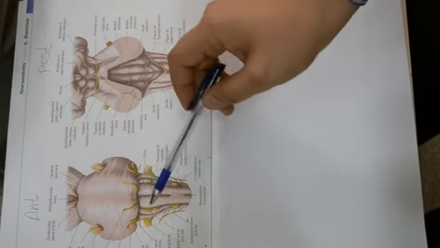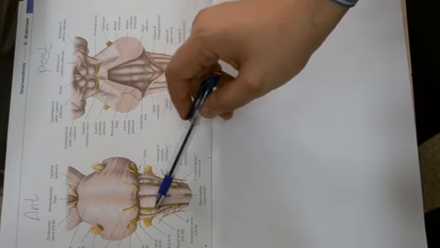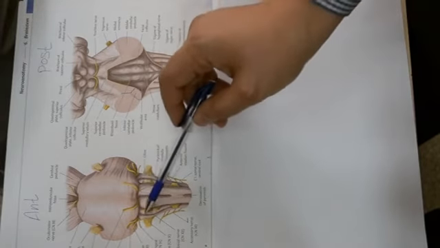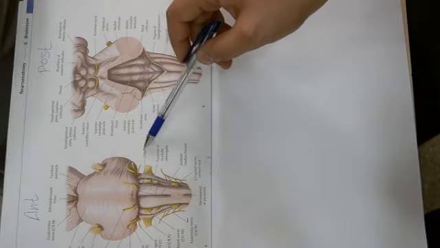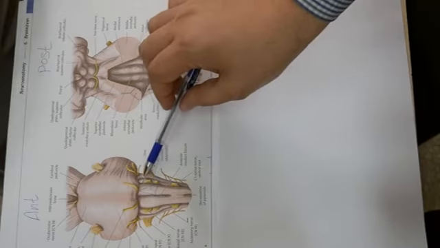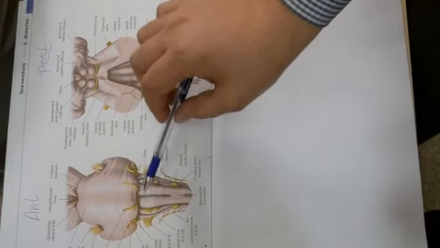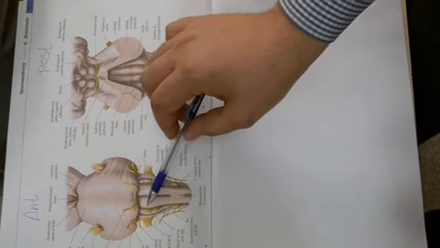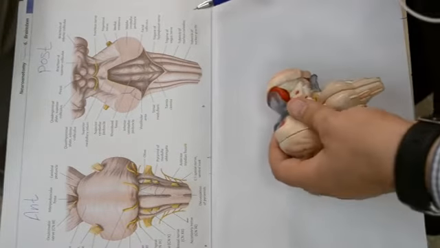Lateral to the pyramid there is a small structure that looks like an olive, called the olive. It represents the presence of the inferior olivary nucleus. This is the pyramid, and lateral to the pyramid is the olive.